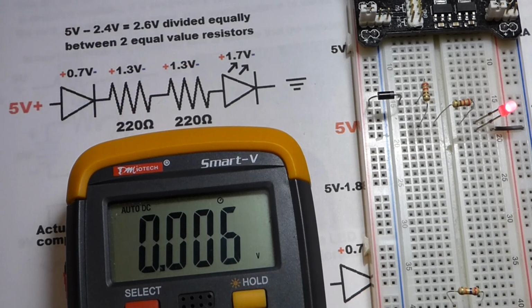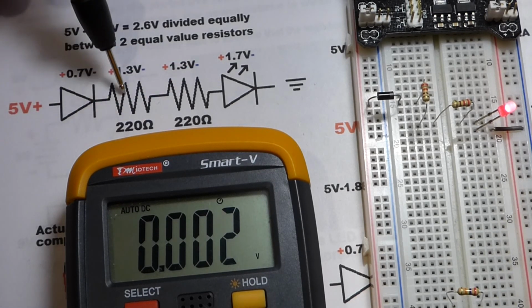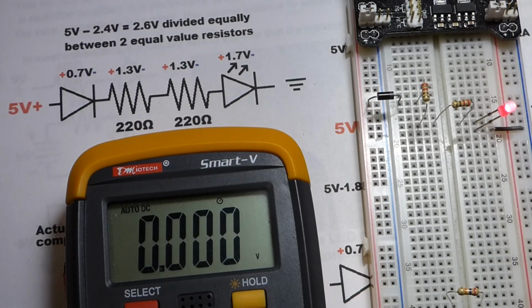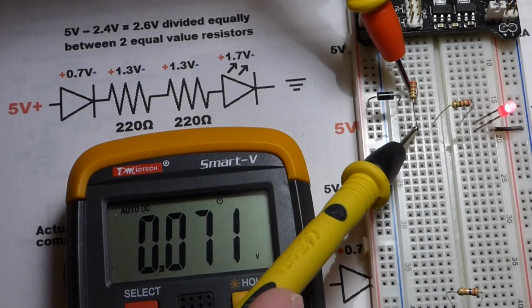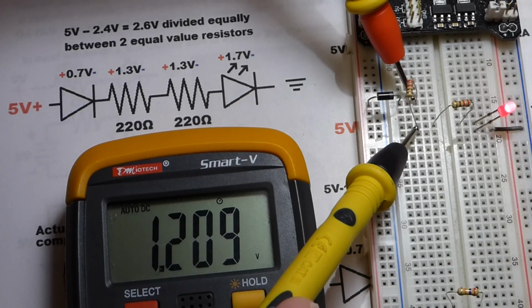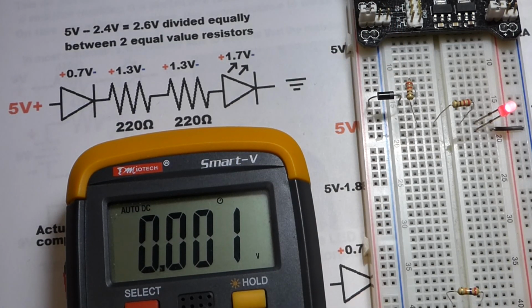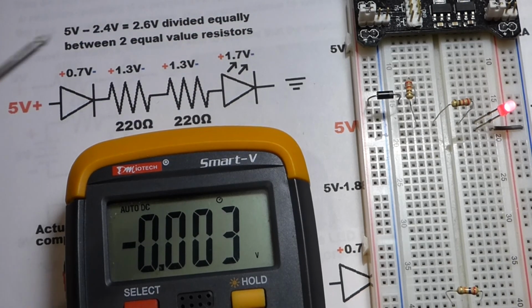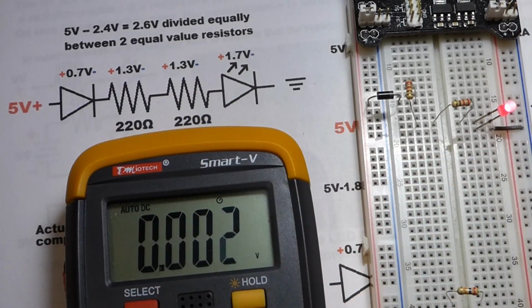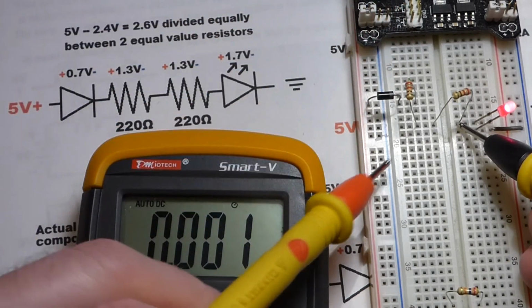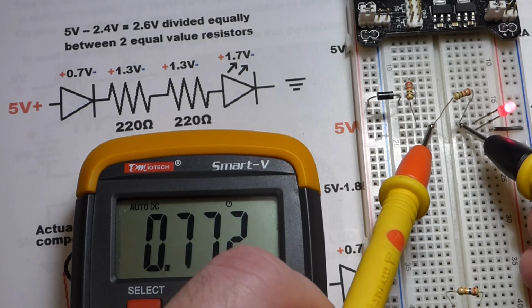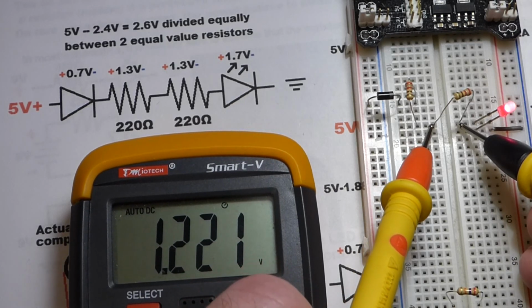So we're going to skip the semiconductor testing for this, but since we've got equal value resistors, we should have about equal voltage across them. You can see it's 1.2 volts, a little less than the 1.3. Since all of these components are in series, they've got the same amount of current flowing through them. And as I said multiple times, it's very important to know that the voltage across the resistors determines the current. So since these are equal value resistors in series, they're going to have about equal voltage across them. There you can see again 1.2 volts.